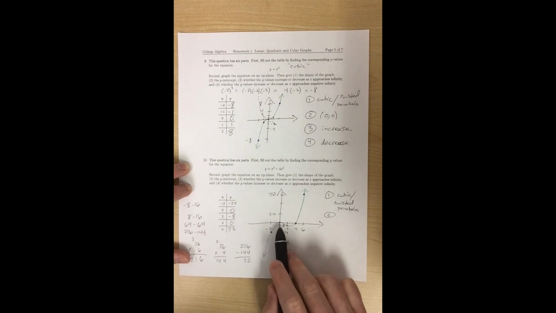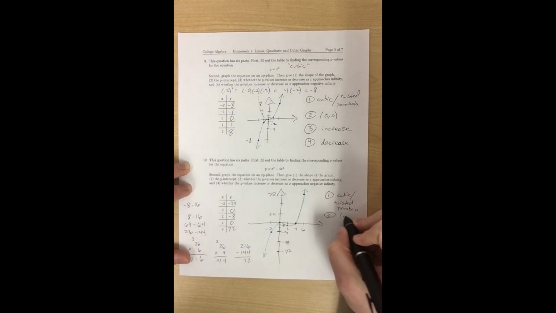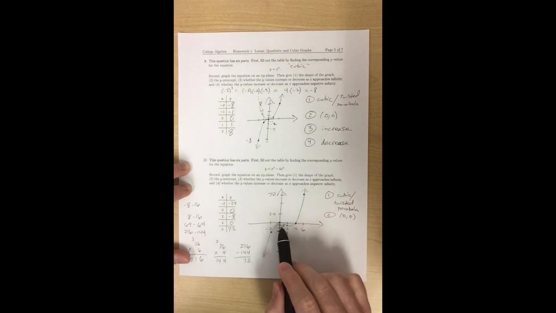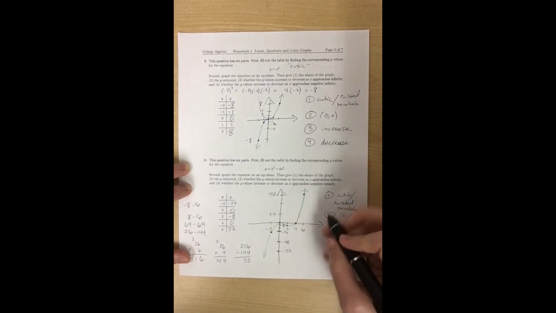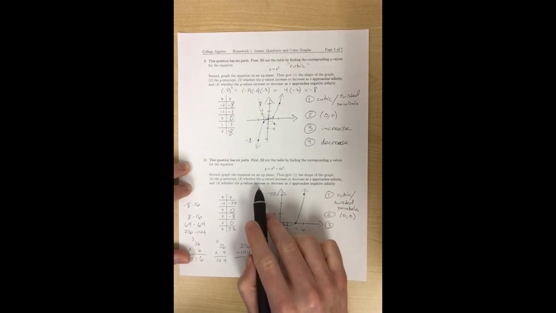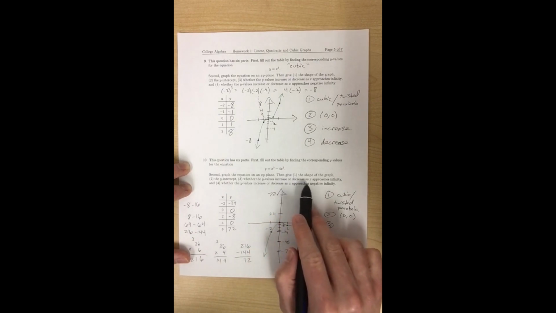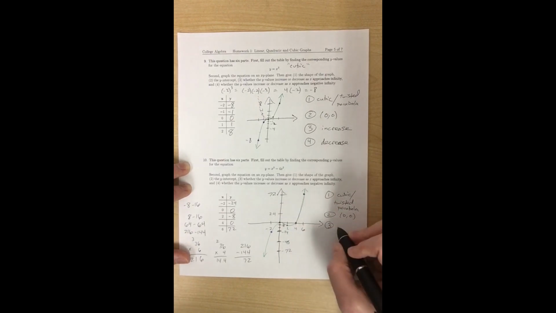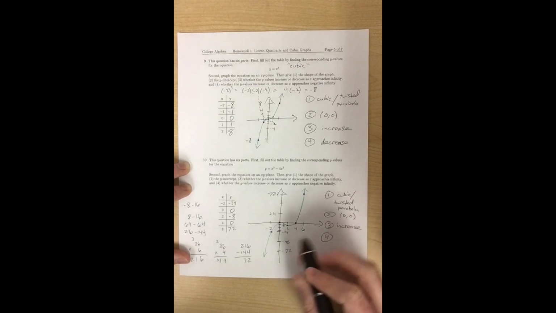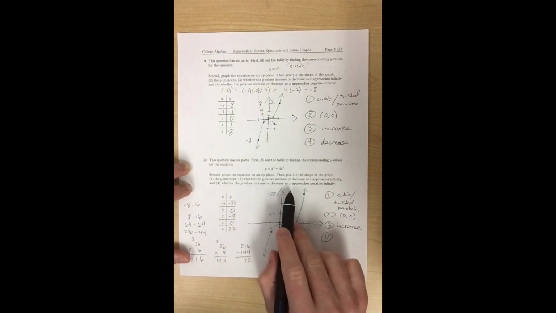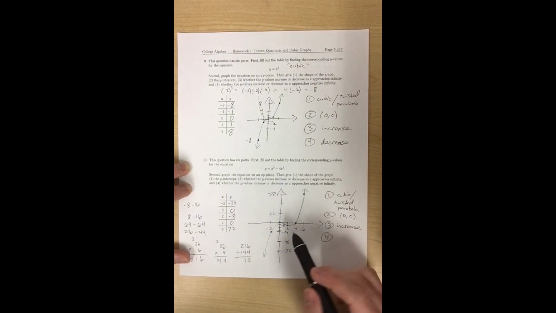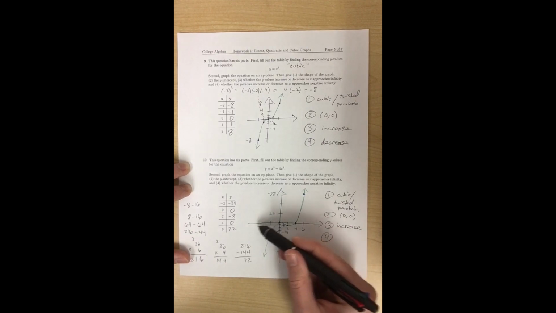The y-intercept is the origin again. Remember, the y-intercept is where you hit the y-axis. Do the y values increase or decrease as x approaches infinity? As I go to the right, my y values are going up, so they increase. And do the y values increase or decrease as x approaches negative infinity? As I go out to negative infinity on the x-axis, my y values are going down, so they decrease.